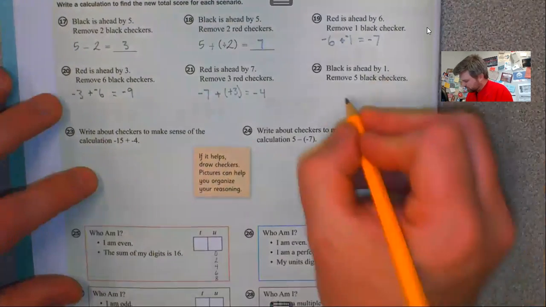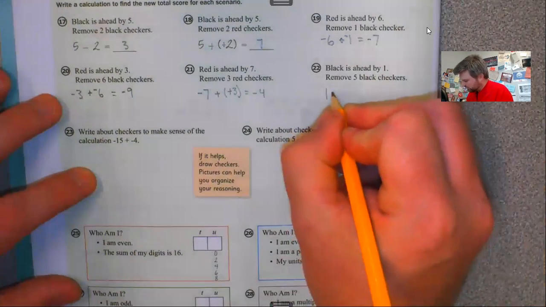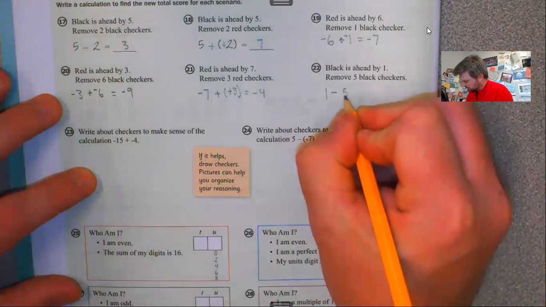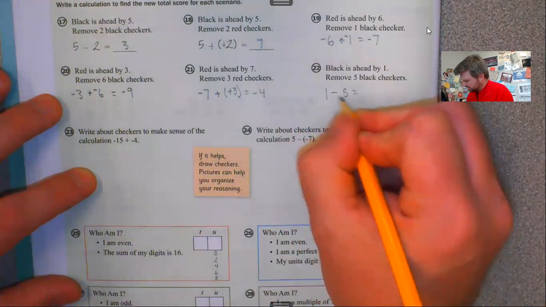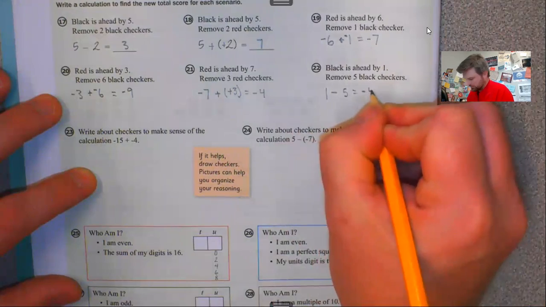Black is ahead by 1, so 1. You're going to remove 5 black checkers. So 1 minus 5 is -4.